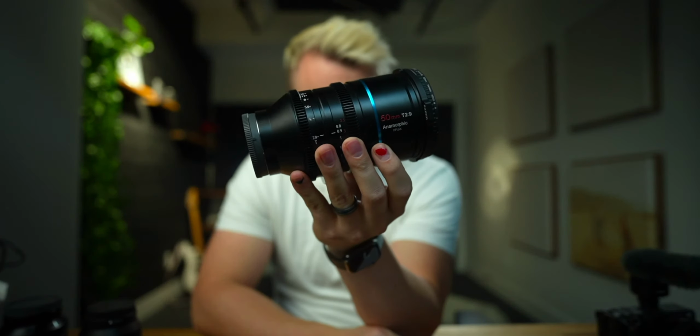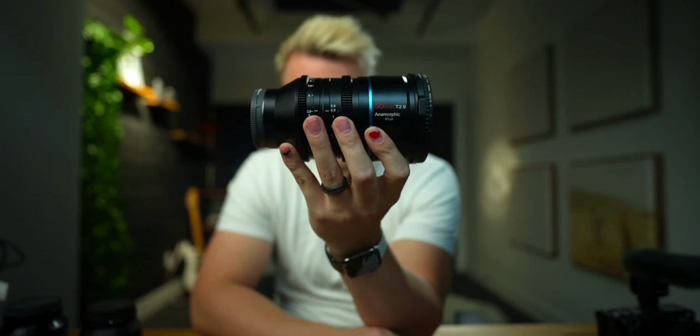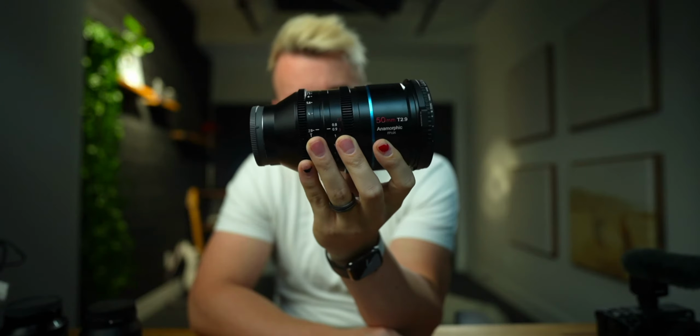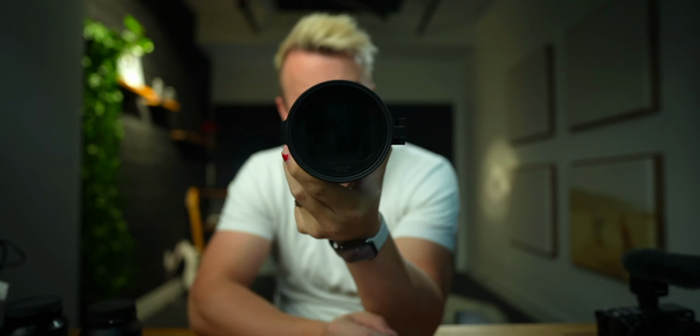Well, it's funny you mention anamorphic lenses, because that's where this guy comes in. I'm not 100% sure how I'm gonna be using this in the real world. I don't think I'm gonna carry it with me unless I am intentionally shooting something to be just crazy.